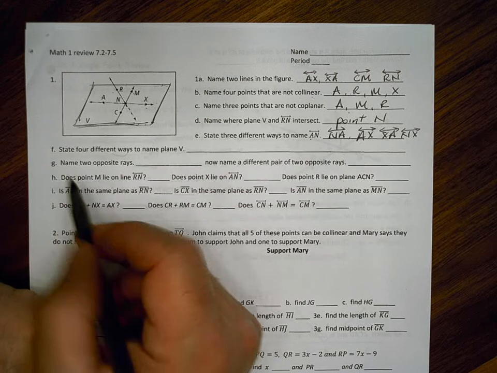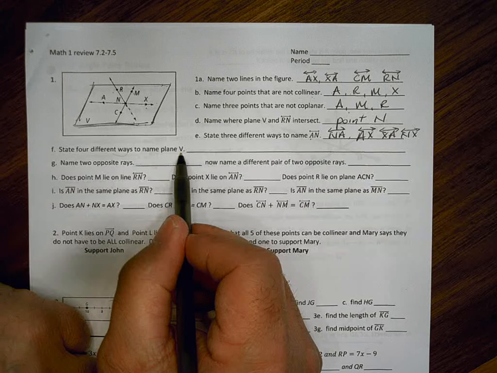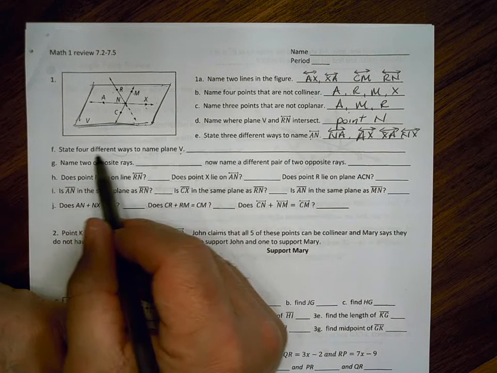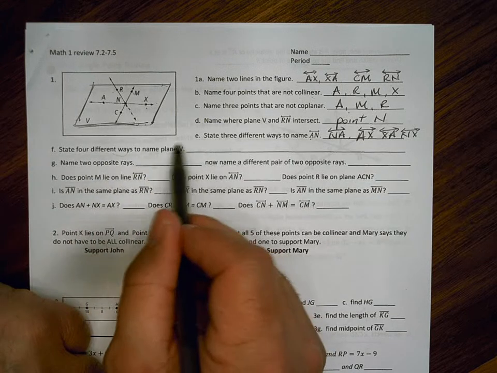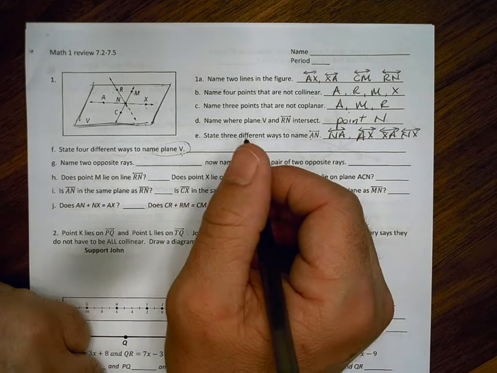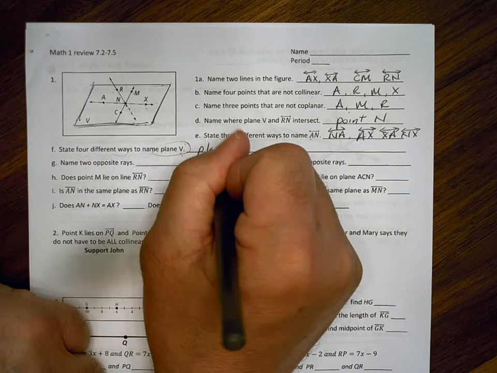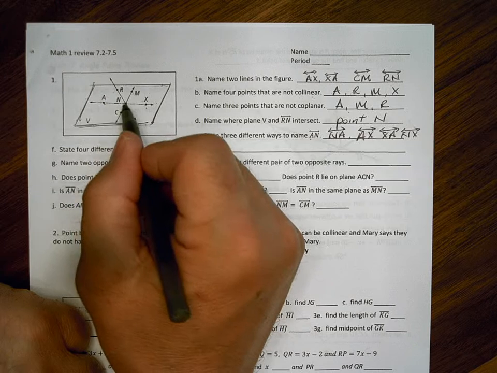All right, moving on. Number 1F, state 4 different ways to name the plane V. All right, name 4 different ways to name plane V. Well, plane V obviously is one way, but we'll name it 4 other ways. All we need to name a plane is 3 letters. So we could say plane ANM.